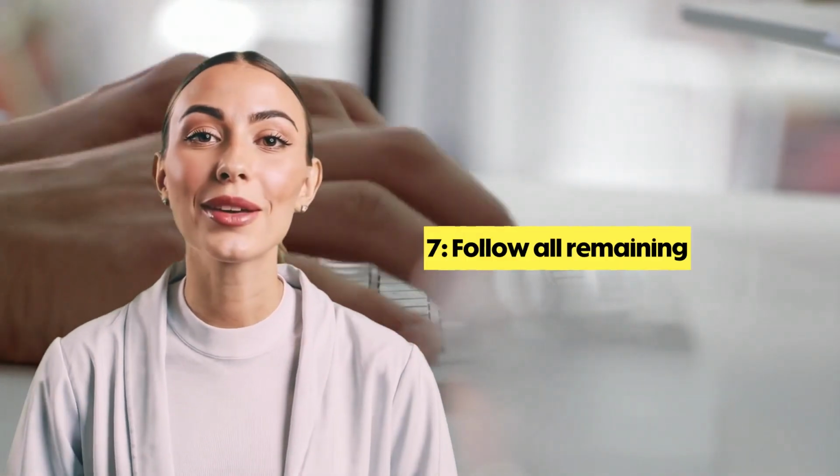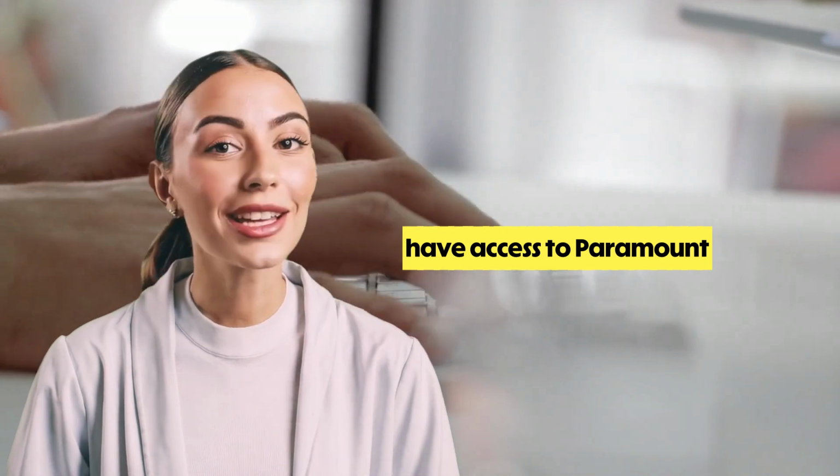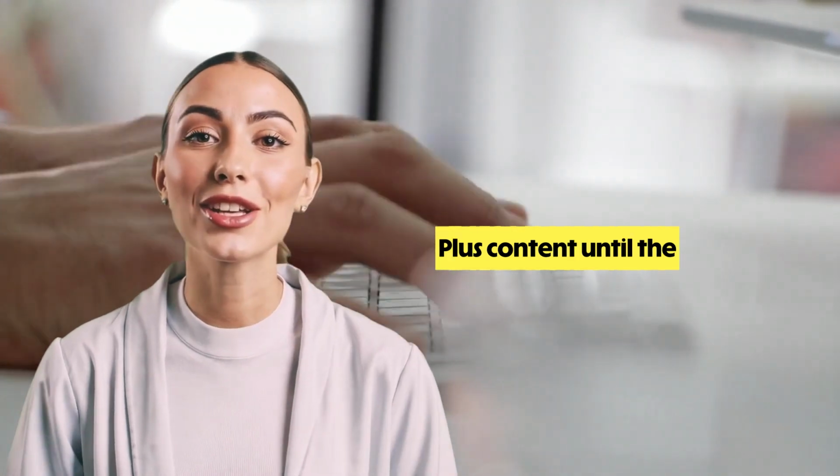Step 7. Follow all remaining prompts to finalize the cancellation. Note that you'll typically have access to Paramount Plus content until the end of your current billing period.